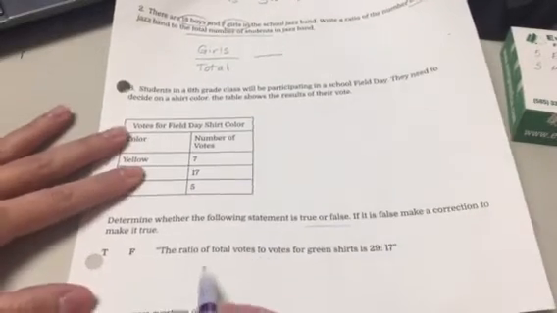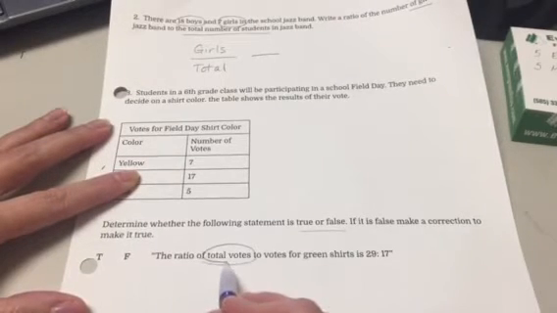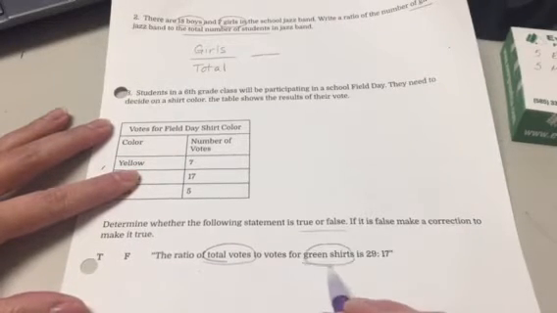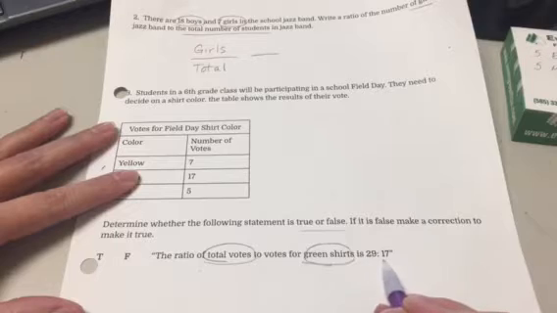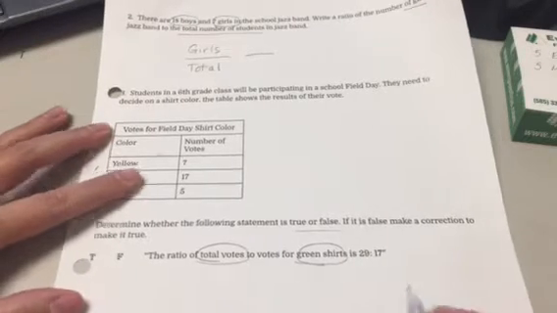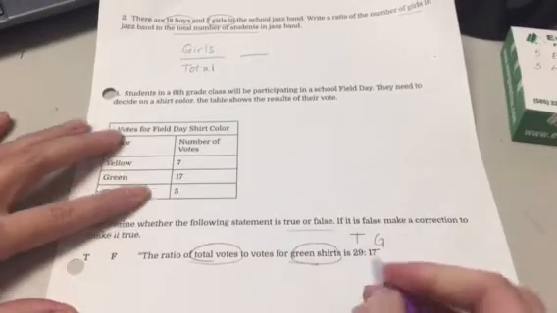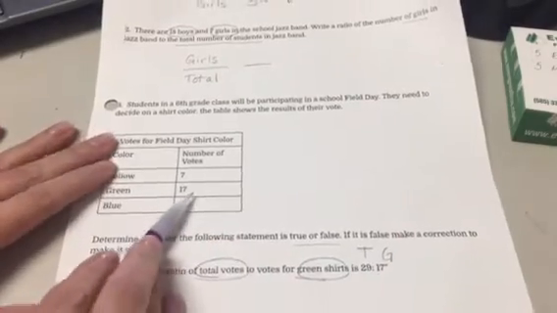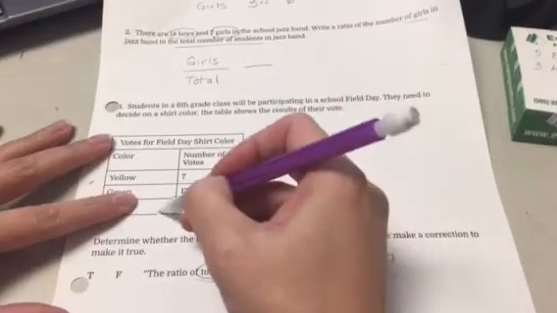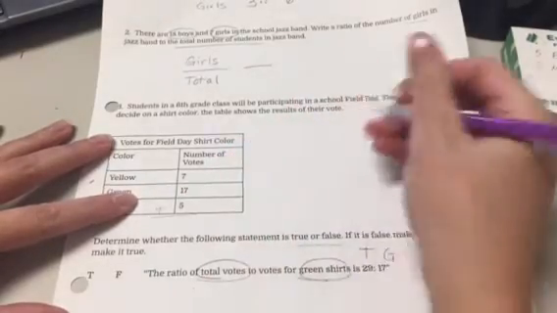The statement says the ratio of total votes to votes for green is 29 to 17. So if this is total votes and this is green, in order to get the total, we're going to need to add all of these together.